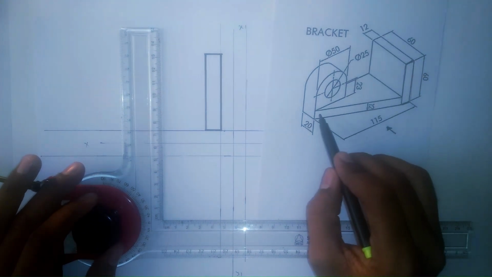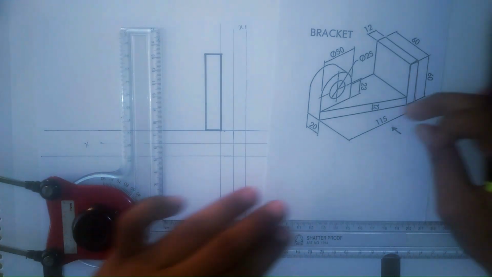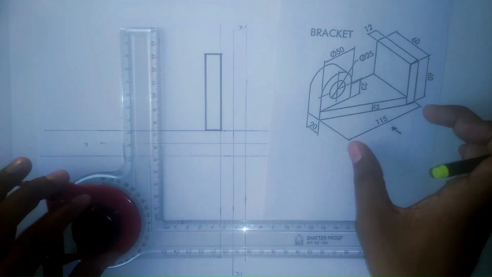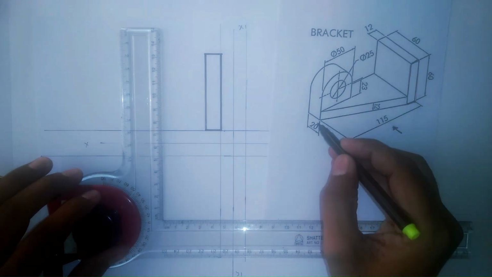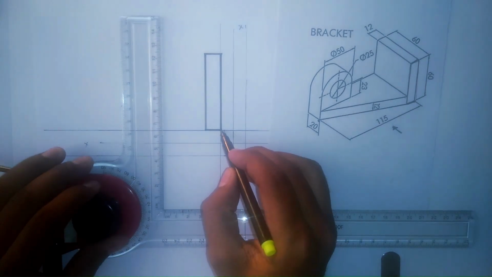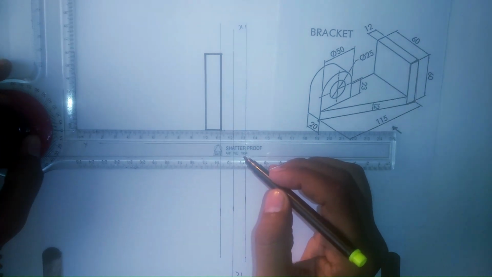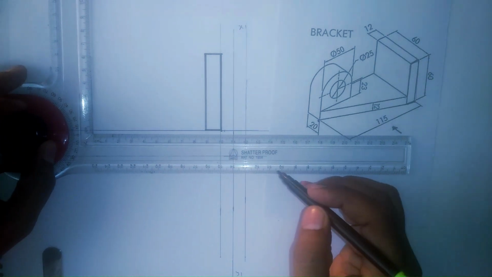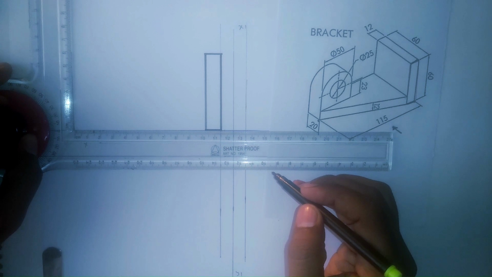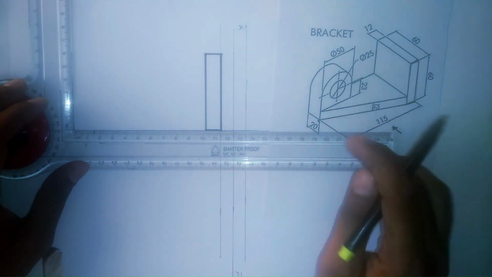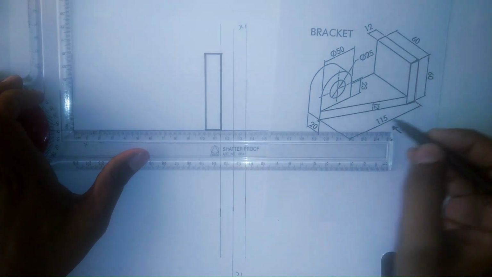Similarly, this is an inclined strip, but in the front view we will observe it as horizontal. The total length of this object is 115, so from this point on the left hand side it is 115, that is 11.5 centimeter.